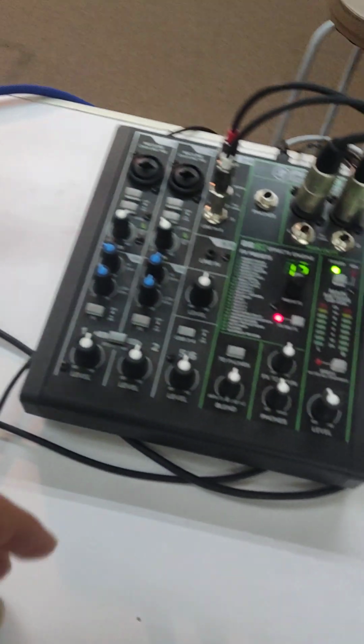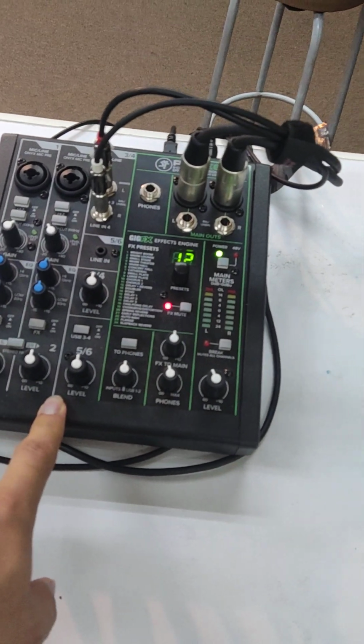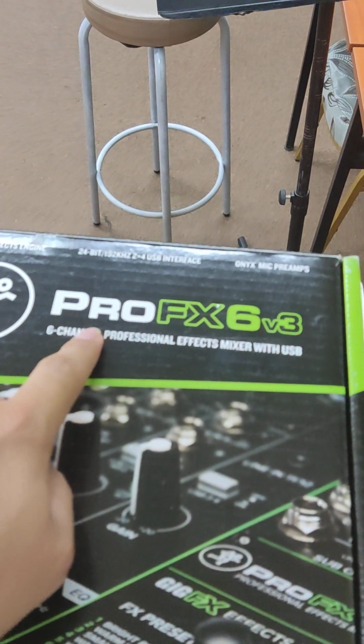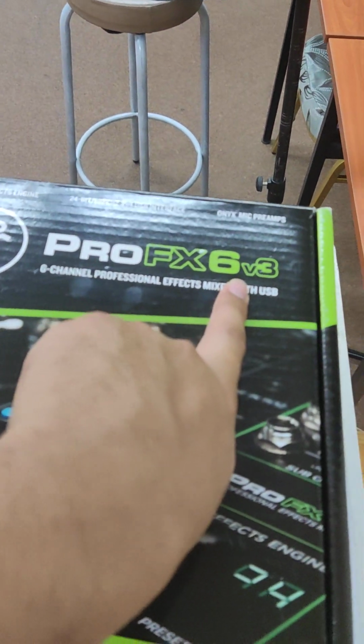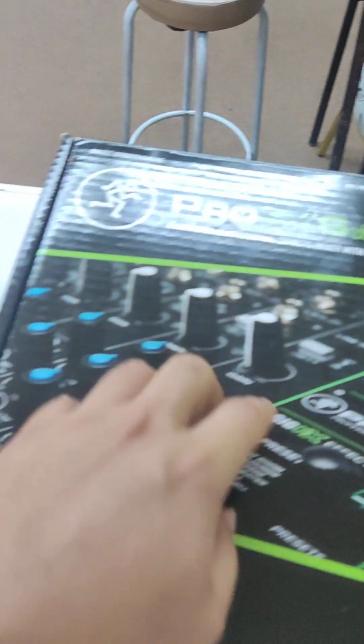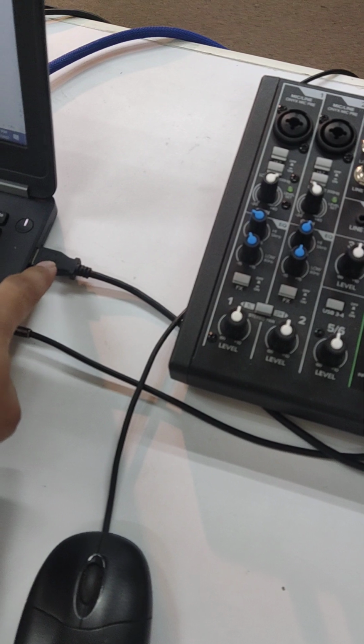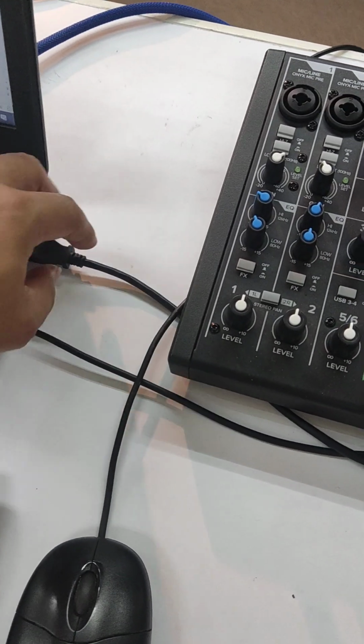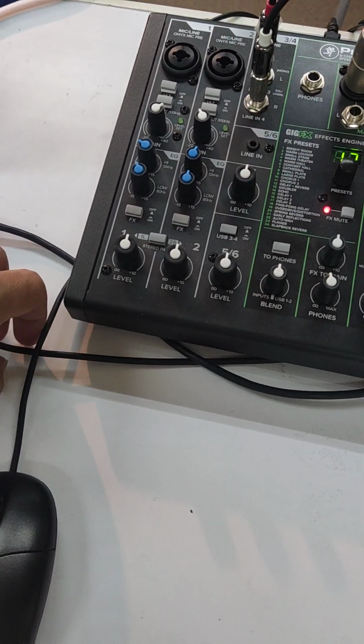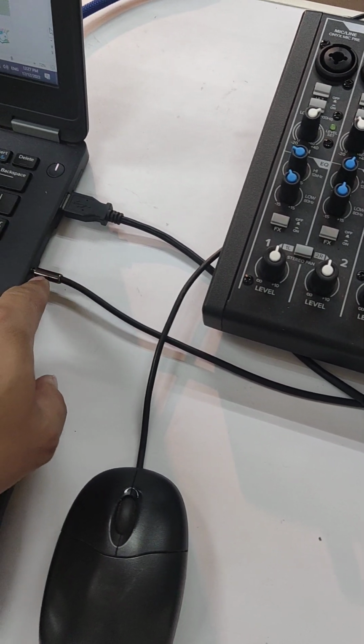So basically, from this presenter's laptop, it will go to the smart TV, and then go to the source, I mean for the control room, we call it. So from this laptop, go to that splitter, to the TV, and to the control room. Now this is the mixer that we use, Pro FX6 version 3. Okay, basically we use the HDMI. Okay, HDMI. No, we just use this from here.